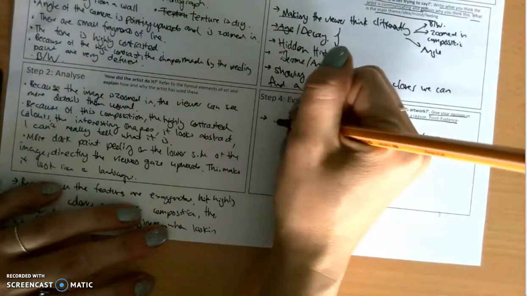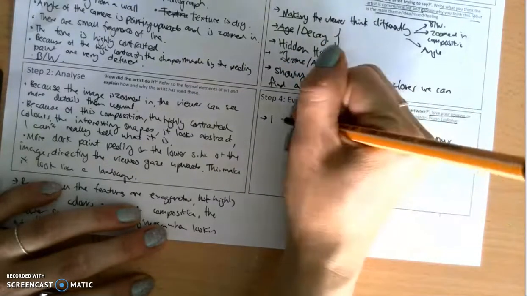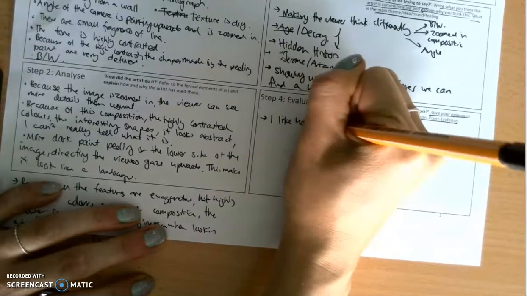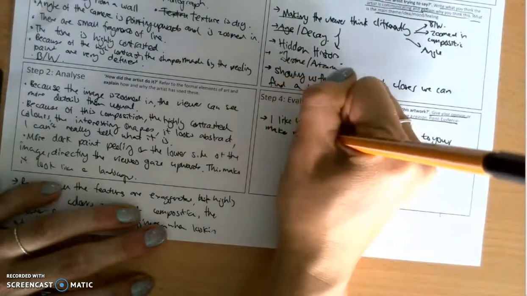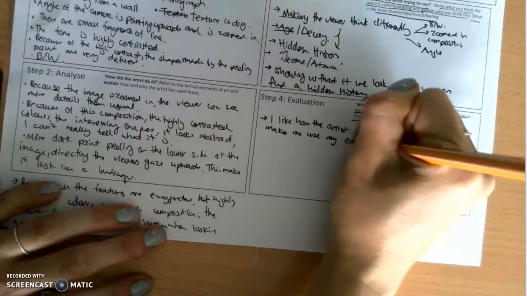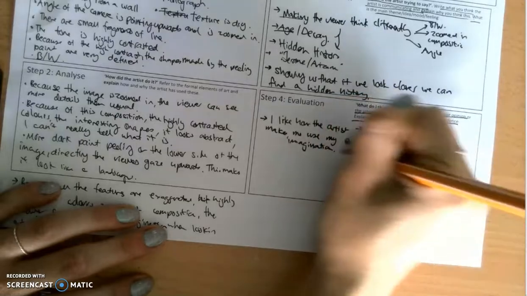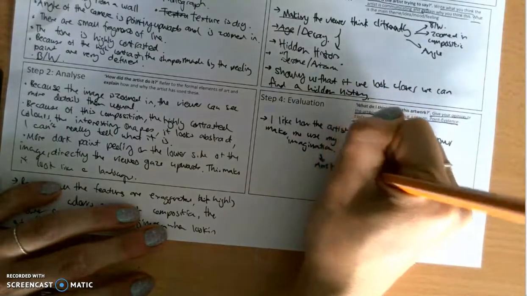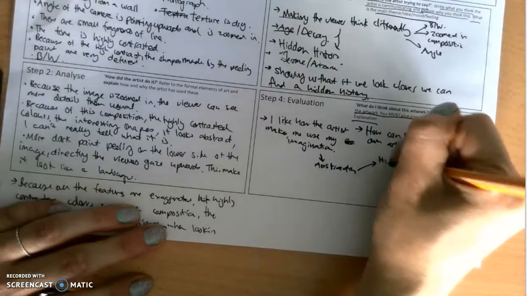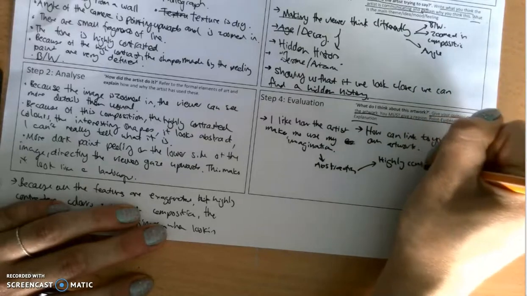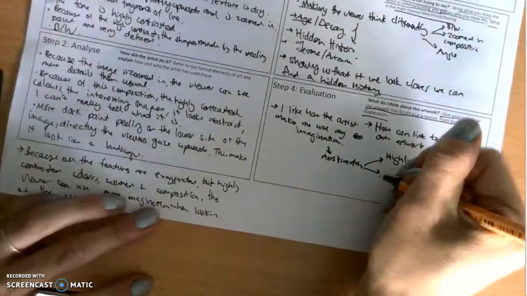So the first point I'll do is, I really like how the artist makes me use my imagination. And that comes from all the abstraction, which comes from the highly contrasted tones, and the unusual shapes.